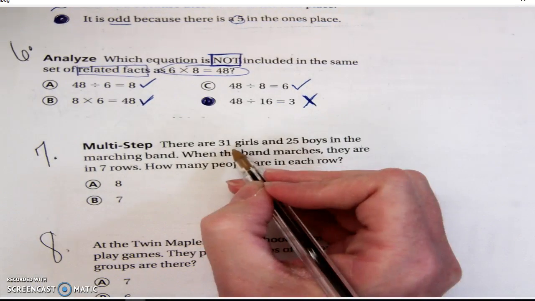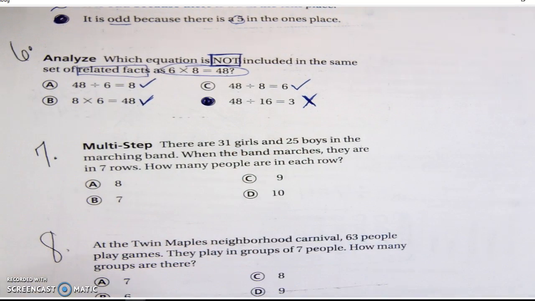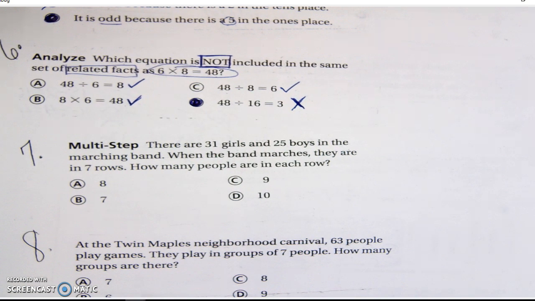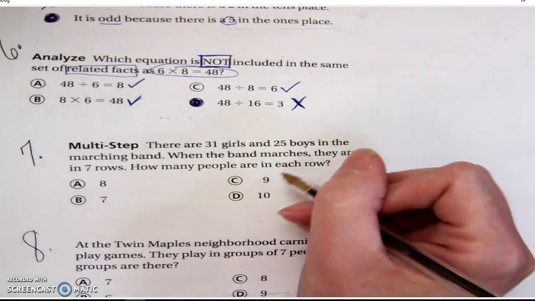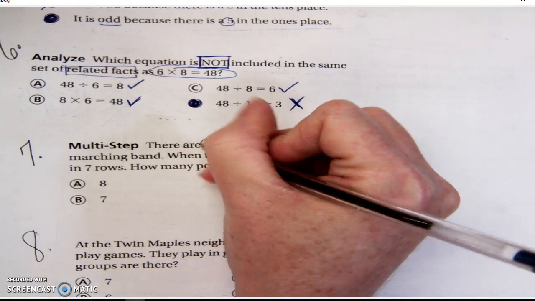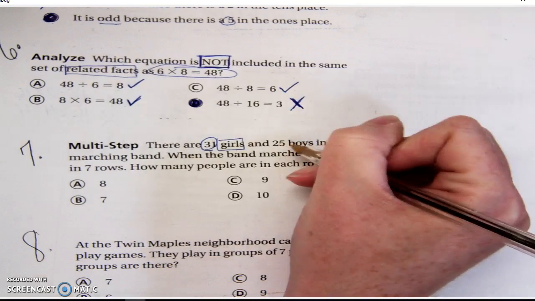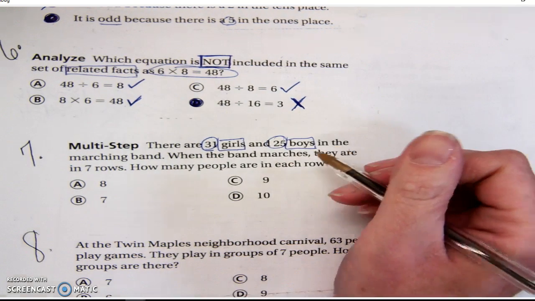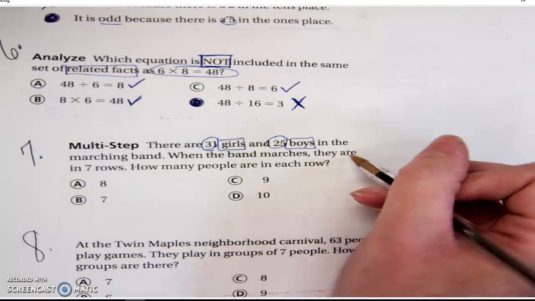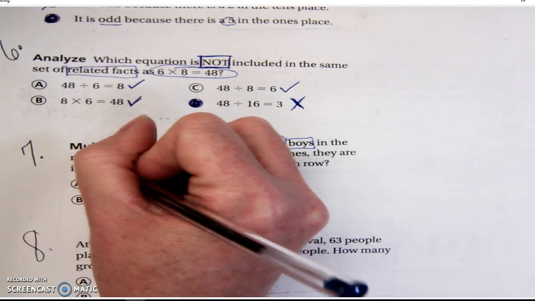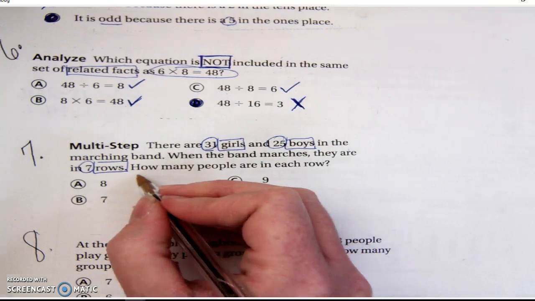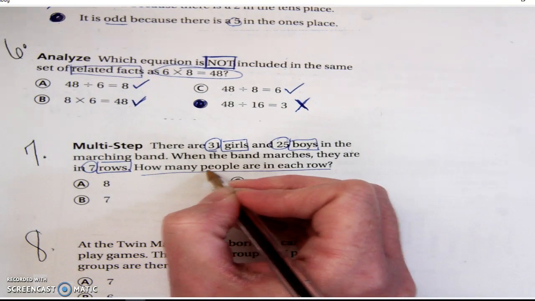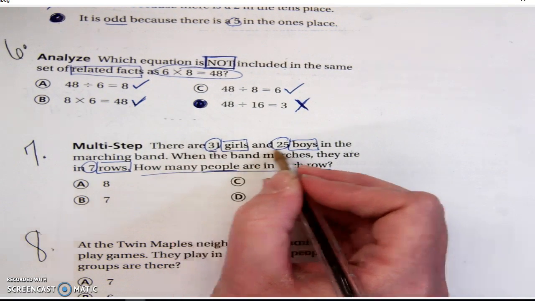Number 7, there are 31 girls and 25 boys in the marching band. When the band marches, they are in 7 rows. How many people are in each row? People, so girls and boys.